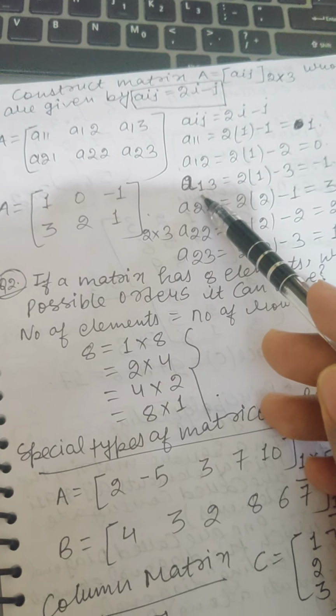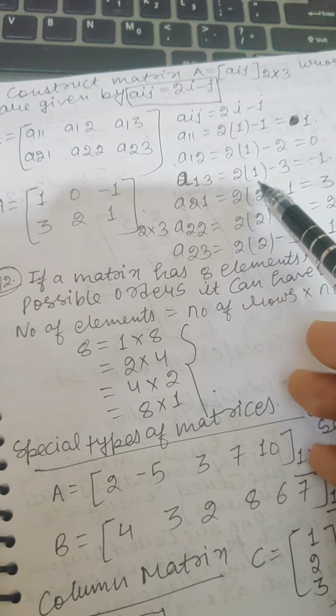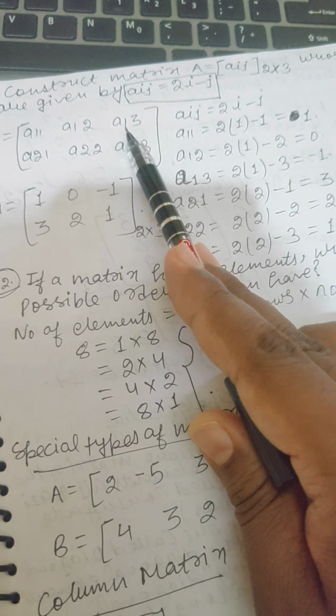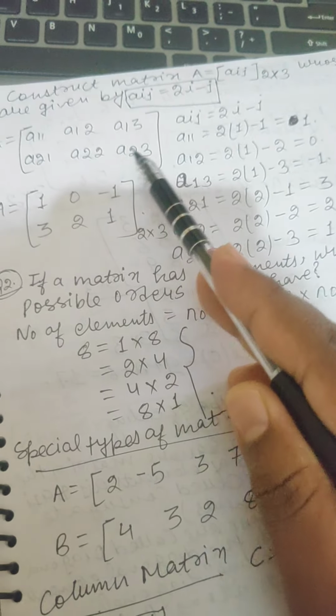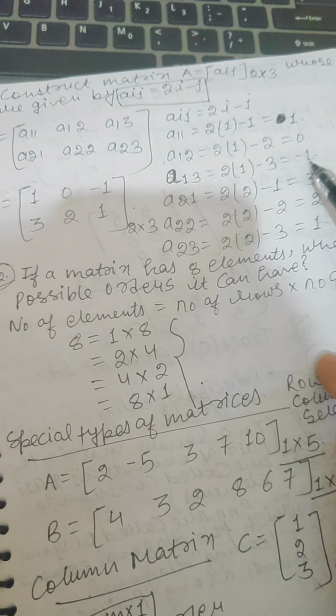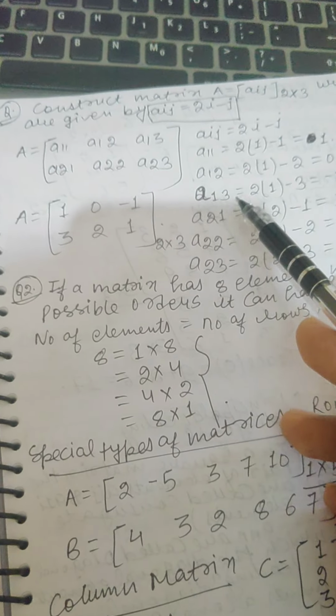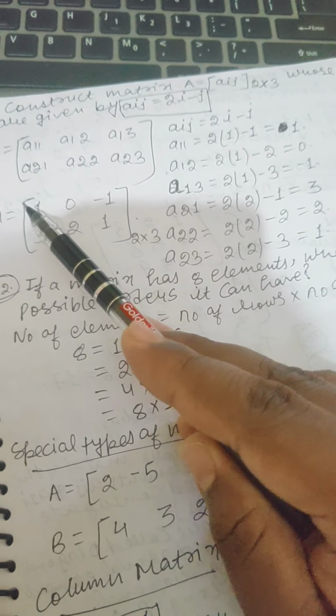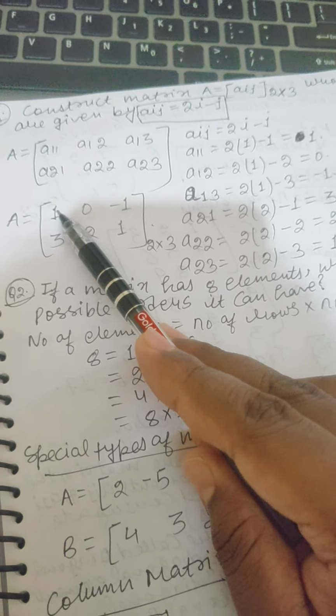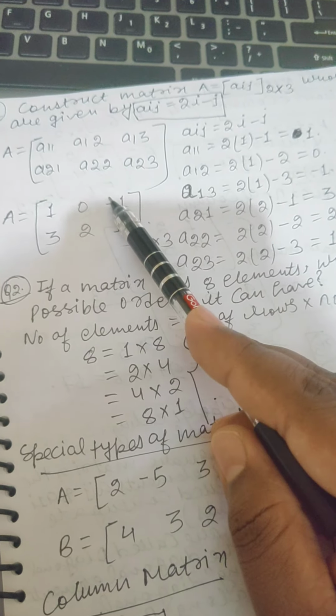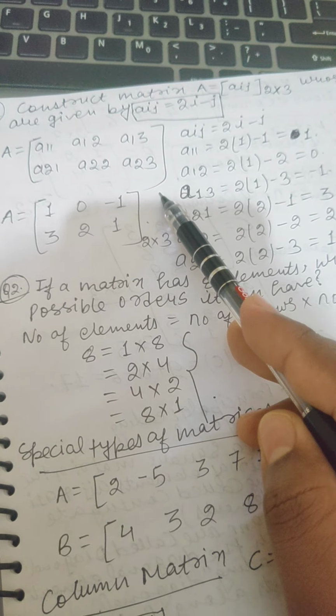And for A13: 2 into 1, and minus 3, so it becomes minus 1. After that we have to find for the second row, first column, second row, second column, and second row, third column.